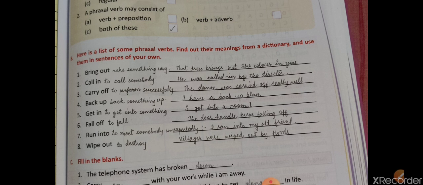Back up, to back something up, like we have a backup of our data in the phone, right? So, I have a backup plan, or like we have planned something, it has not been executed that well, so we have a backup plan, a second plan. Next is get in, to get into something. So, I got into the room. Fall off, that something has fallen off. So, the door handle keeps falling off. The handle of the door keeps falling off.